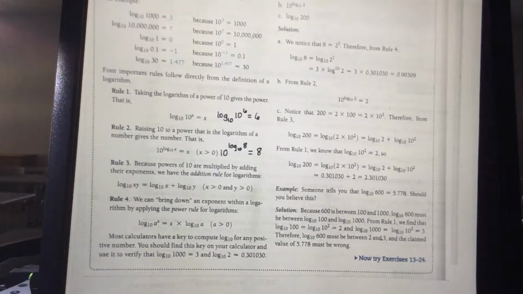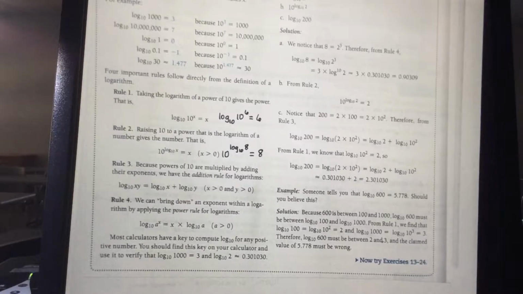All right, next, most calculators have a key to compute log to the base 10 for any positive number, which I just showed you. You should find this key on your calculator and use it to verify that log to the base 10 of 1,000 is 3, and log to the base 10 of 2 is approximately 0.301030.